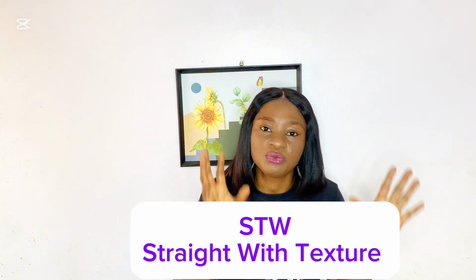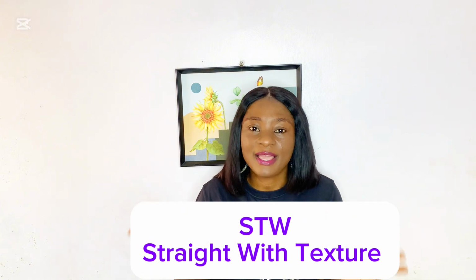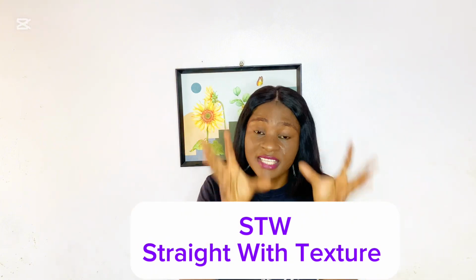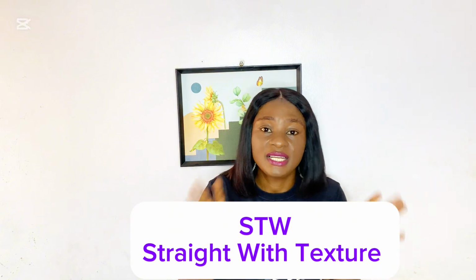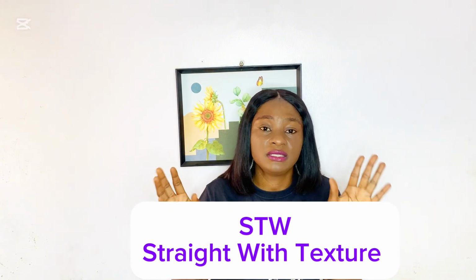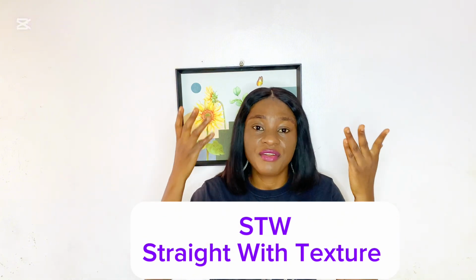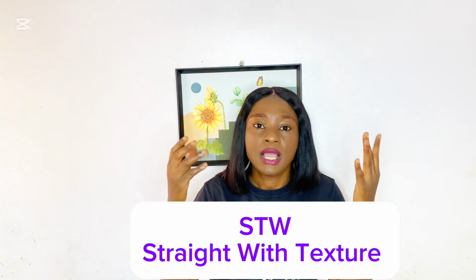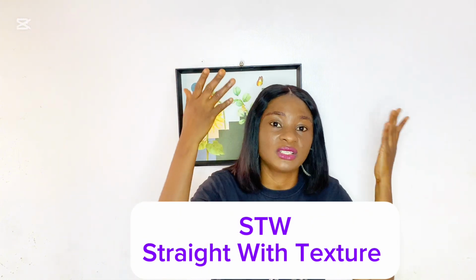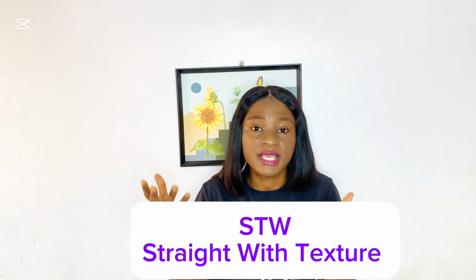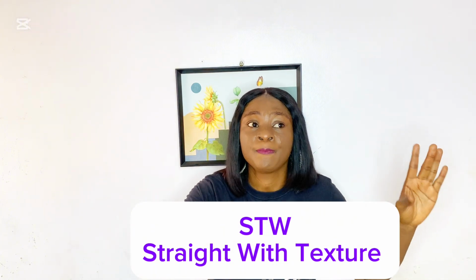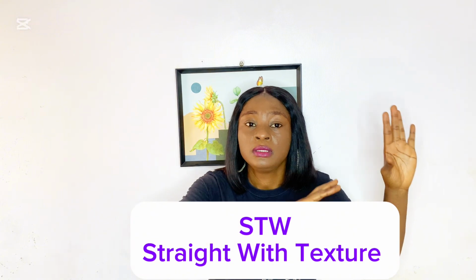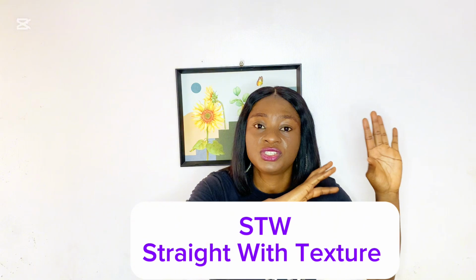It means straight with texture, and it is a term used for straight hair, like I've said. It is that type of straight human hair that has a very natural look, that looks like your relaxed hair, and it's also versatile as well. So that's why most of this hair is mostly used for styles that are mostly silky straight.